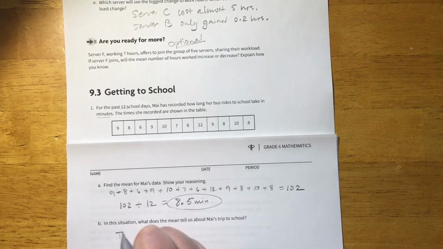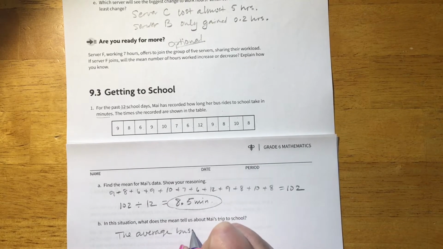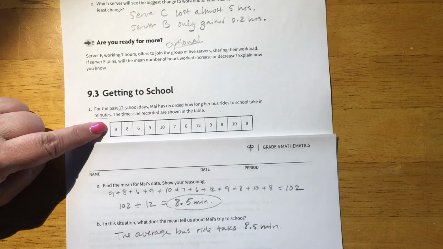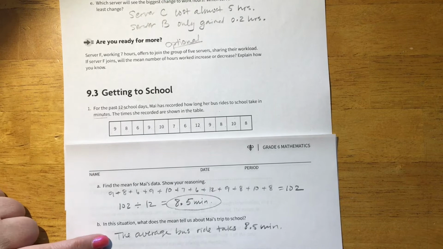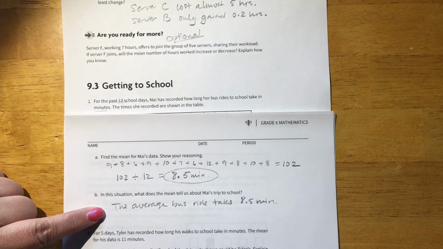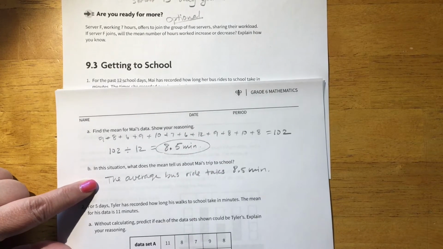What this tells us is that the average bus ride takes 8.5 minutes. Okay? Now, does that mean that it's going to take her exactly 8.5 minutes every single day? No. In fact, we found out from her data that it doesn't, right? But what it does tell us is that on average, she can expect to take 8.5 minutes per day to get to school, right? That's what the mean tells us, okay?